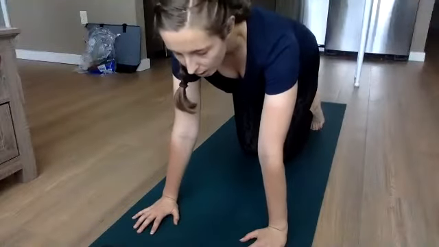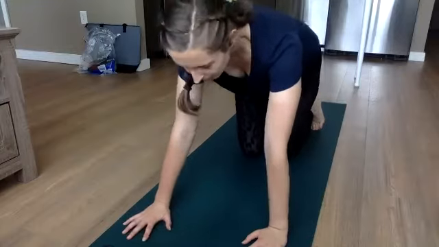So our first exercise is going to be a side plank rotation. So I'm gonna move down my screen a little bit. You can do this on your hands, or you can do this on your forearms. I'll show you both. For both of these, you can do it on your knees or on your toes.